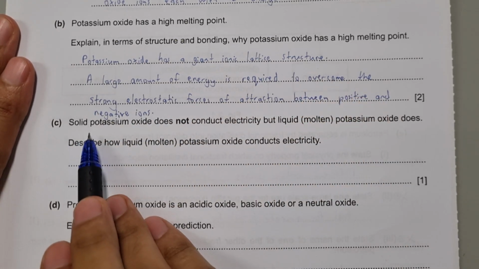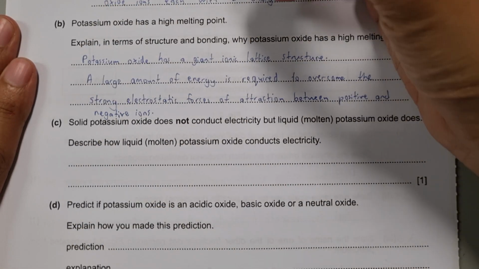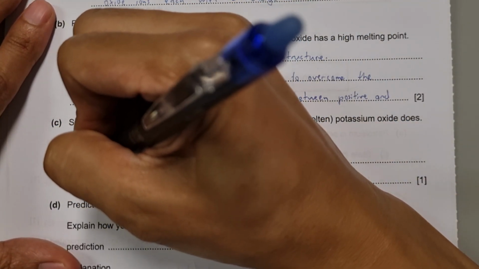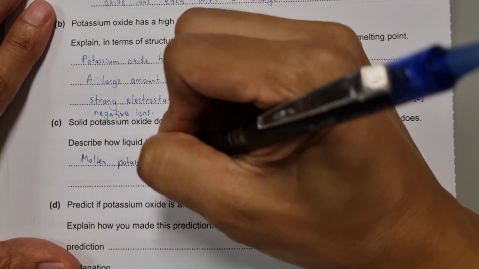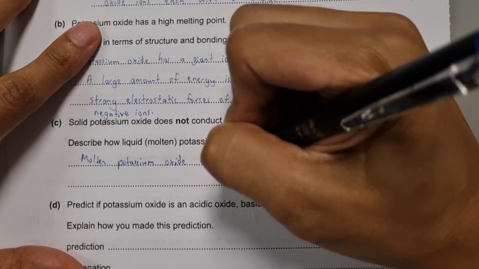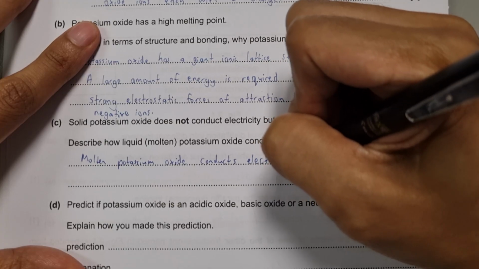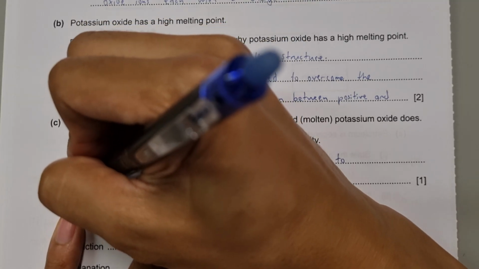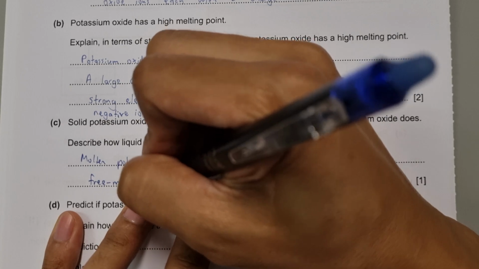So how does liquid or molten potassium oxide conduct electricity? Molten potassium oxide conducts electricity due to free moving ions.